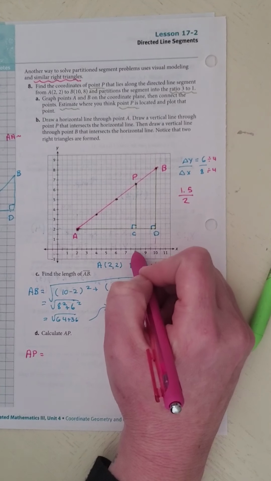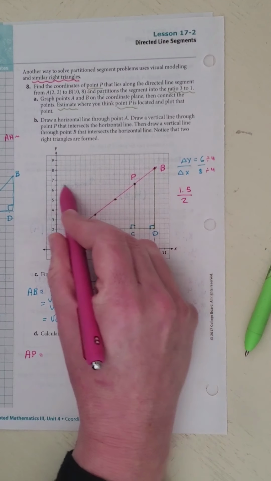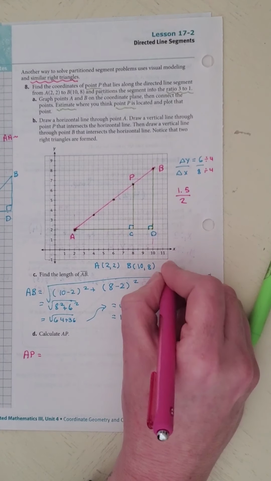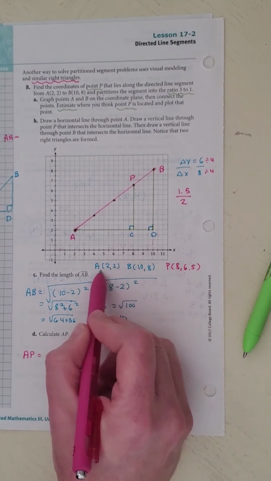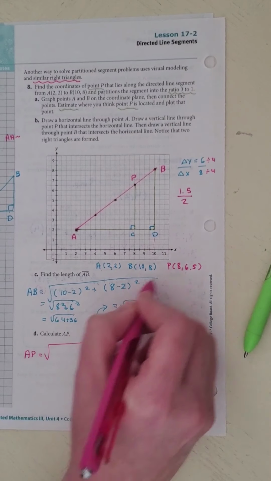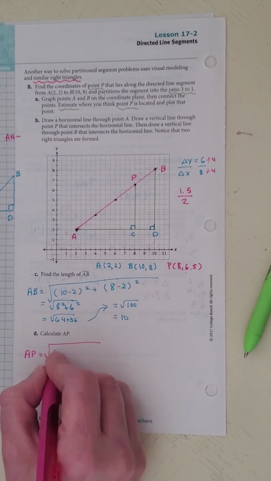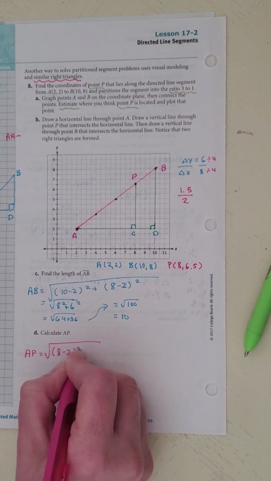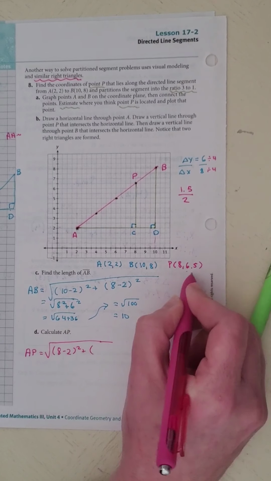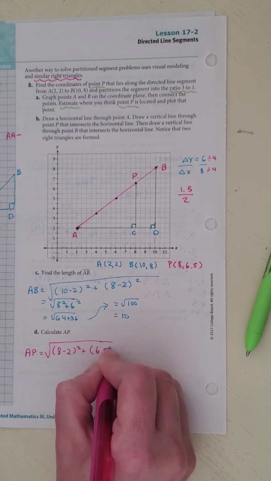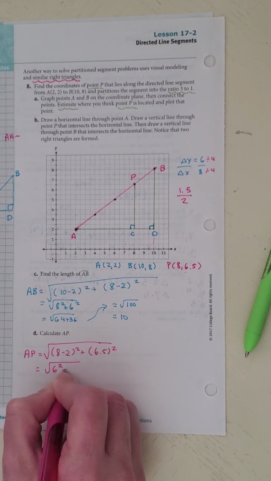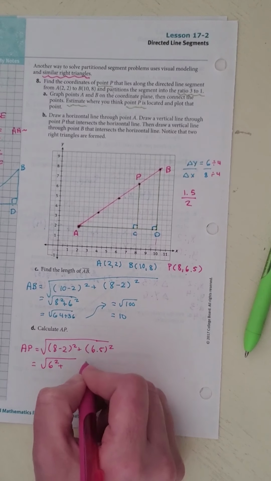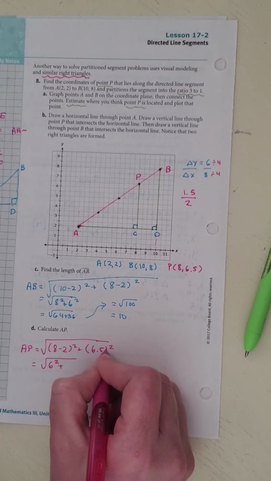All right. Now they want me to calculate the length of AP. So P is at 8, 6.5. So we're going to do this time P with A, square root of 8 minus 2 squared plus 6.5 minus 2 squared. So that's 6 squared plus, whoops, I forgot to write my minus 2.